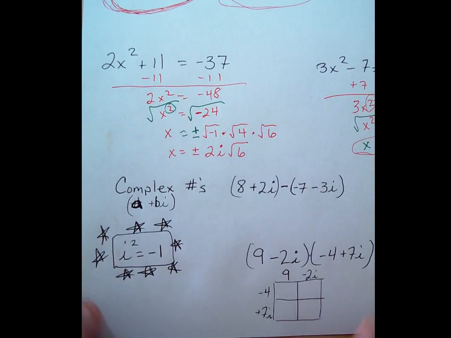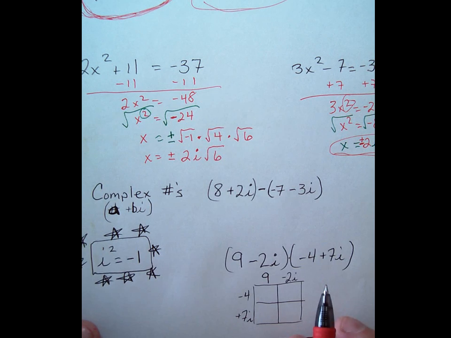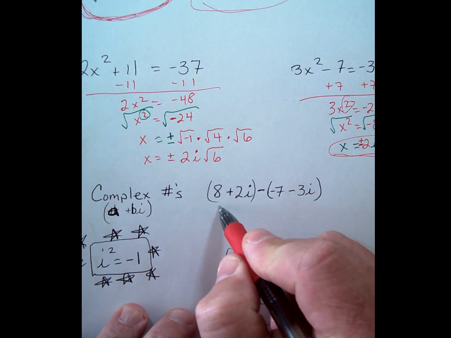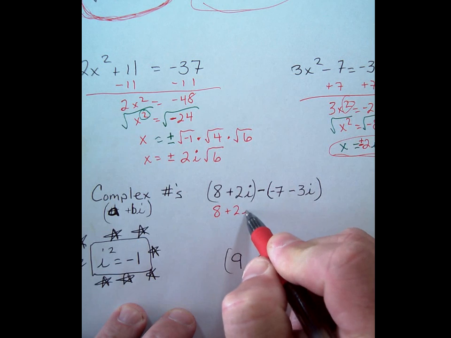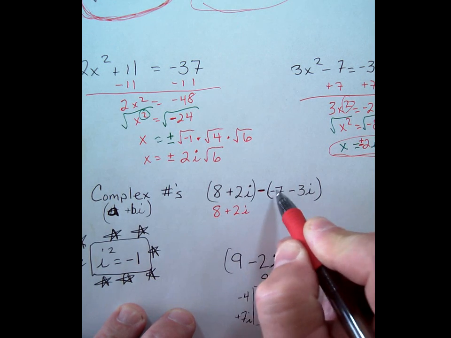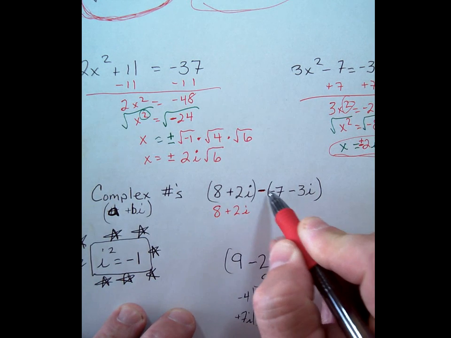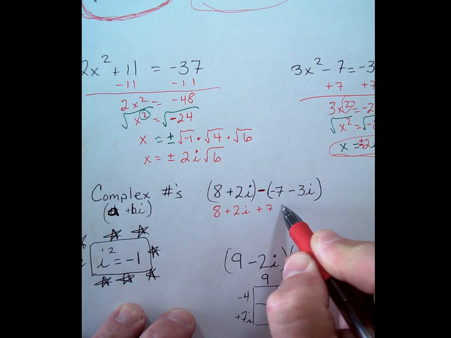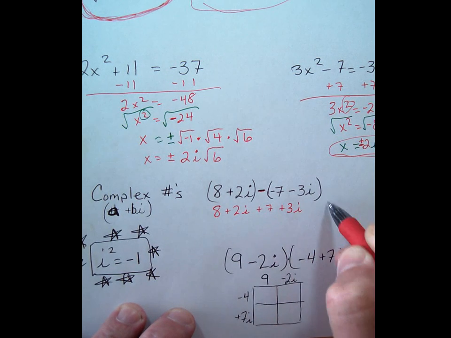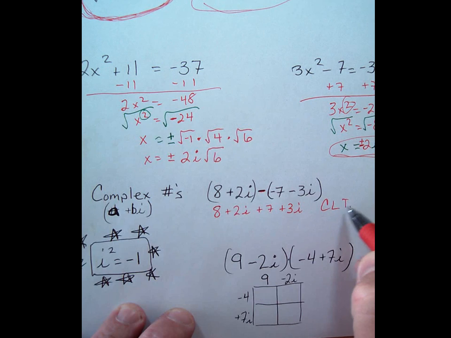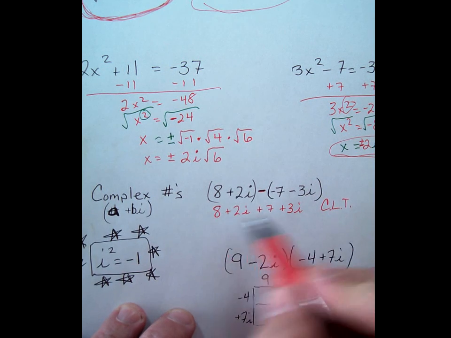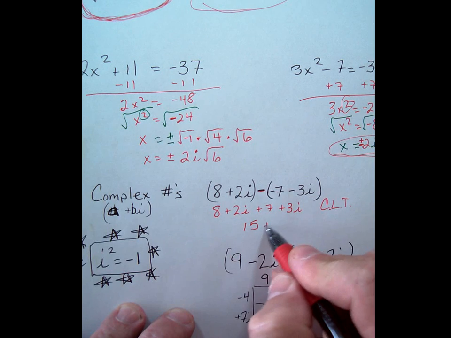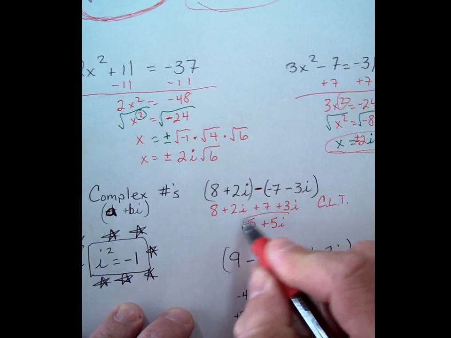Now we'll also add and subtract these things and multiply them. Let's add them. Well, geez, oh, how tough is this? 8 plus 2i. Now when you have a minus out front, you have to distribute it. So this becomes the opposite of each of these. So minus 7 minus 3i. Now you're going to CLT. Combine like terms. 8 and 7, 15. 2i and 3i, 5i. Done.